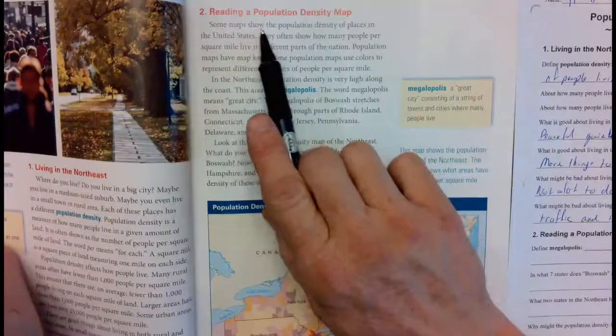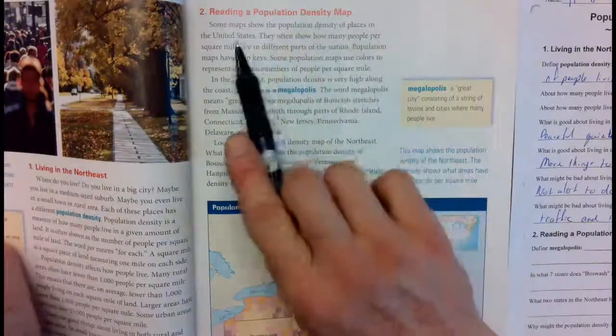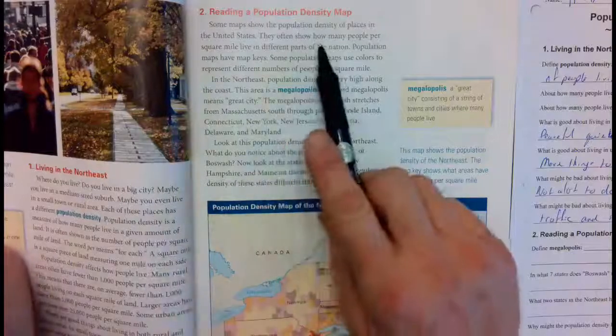All right, section number 2, our last section here for Monday. It said, reading a population density map. Some maps show the population density of places in the United States. They often show how many people per square mile live in different parts of the nation. Population maps have map keys. Some population maps use colors to represent different numbers of people per square mile.